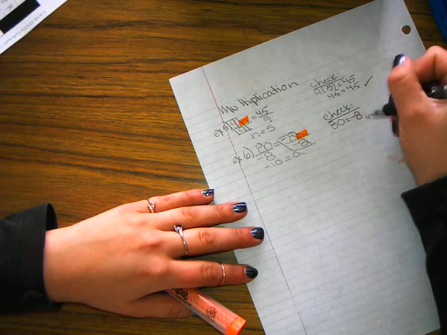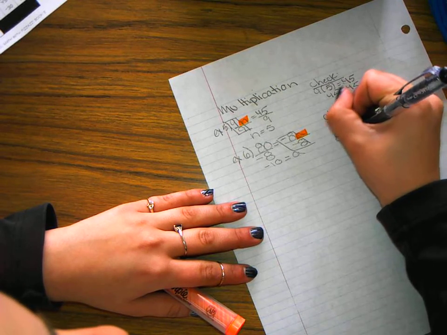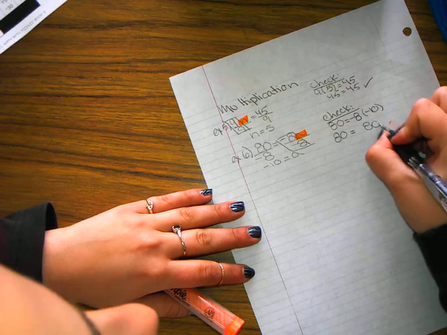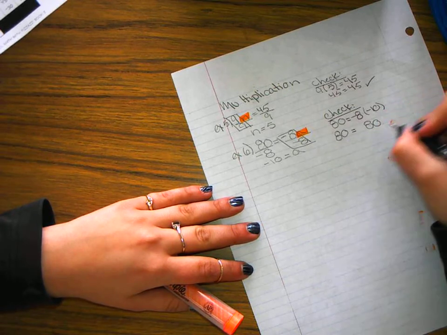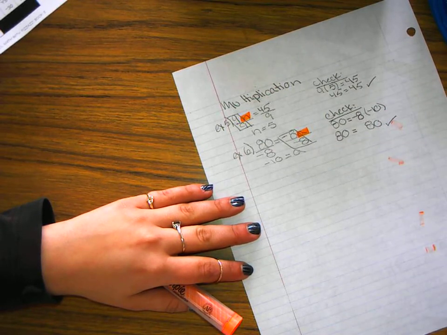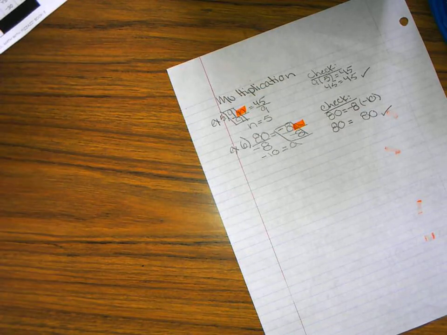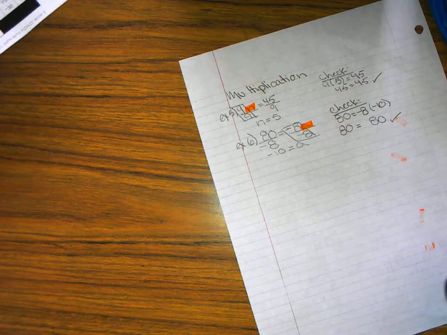So 80 equals negative 8 times negative 10. So leave that side alone. 8 times 10 is 80, and a negative times a negative is a positive. So 80 equals 80. That is true. Okay? So those are the kinds of multiplication problems you're going to have. You're going to have positive integers and you're going to have negative integers to get rid of.